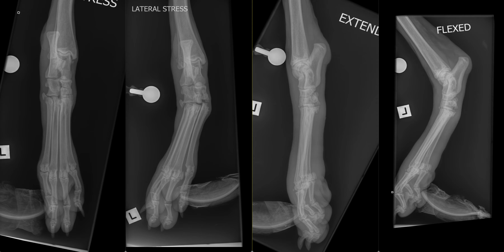A fracture of the proximal aspect of the second metatarsus cannot be entirely excluded, and there is pre-existing osteoarthrosis of the tarsus. An avulsion fracture of the left medial malleolus is present, and there is not evidence to support concurrent instability in the stressed views.